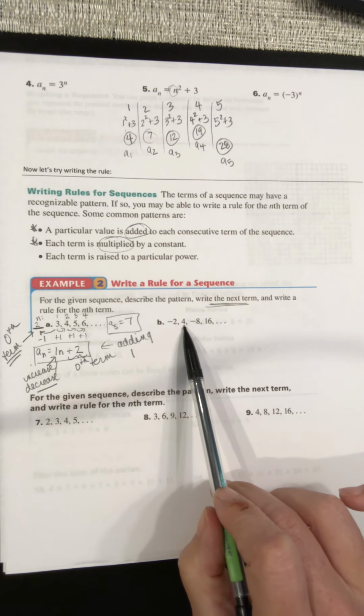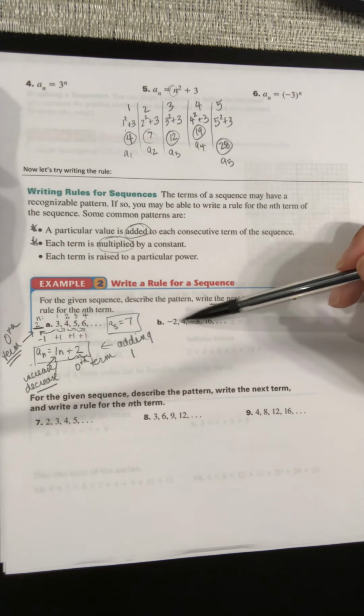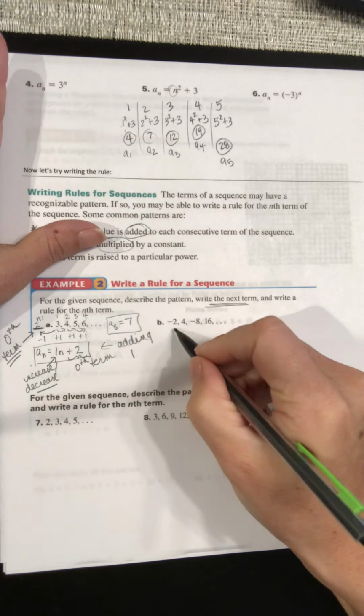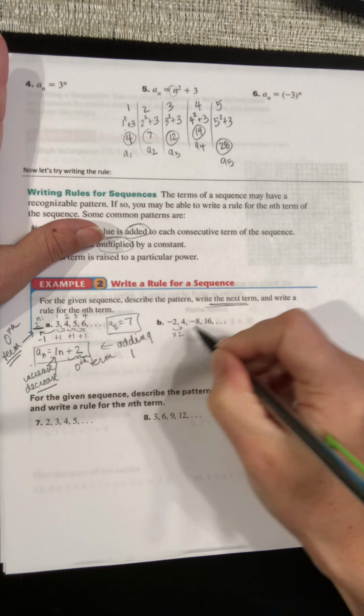Now, if I look at this one, I go from a negative to a positive to a negative to a positive. So I can't be adding anything because my signs change there. So then if I look, if I ignore my signs for a second, 2 to 4, 4 to 8, 8 to 16, well, that looks like I'm kind of doubling, aren't I, right?